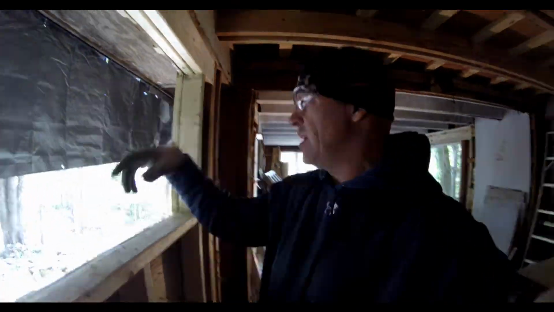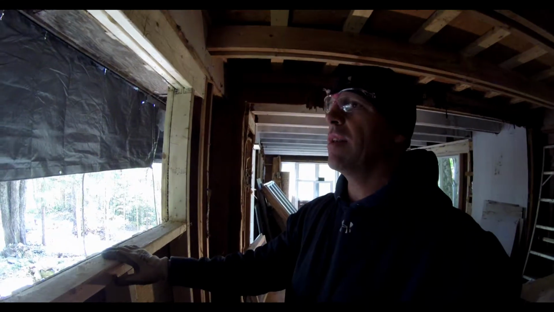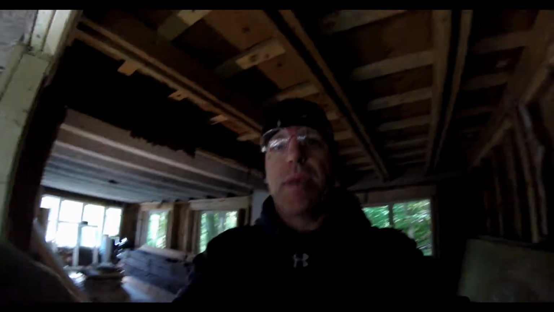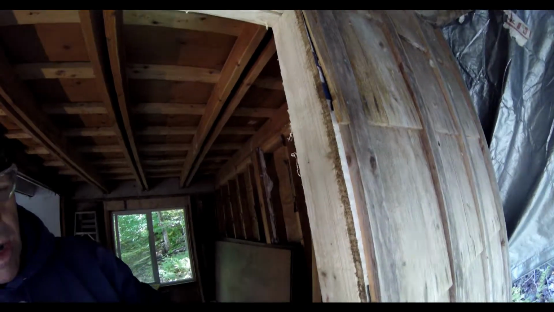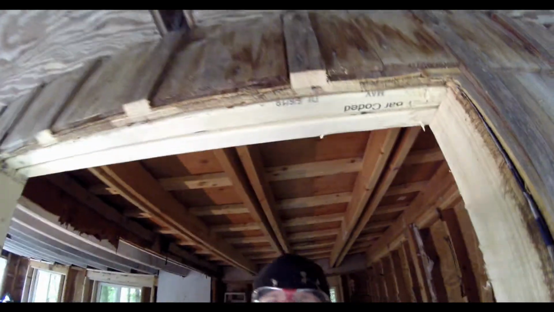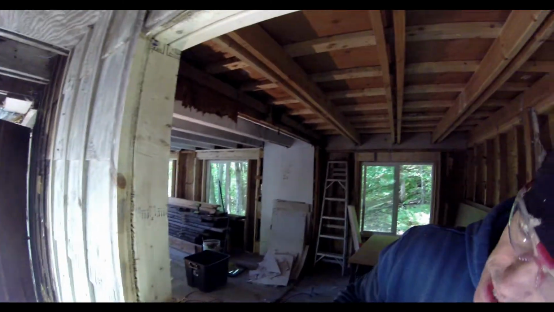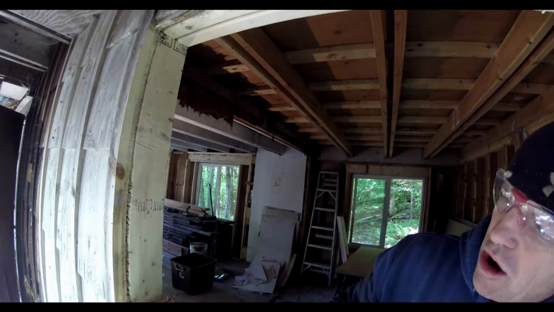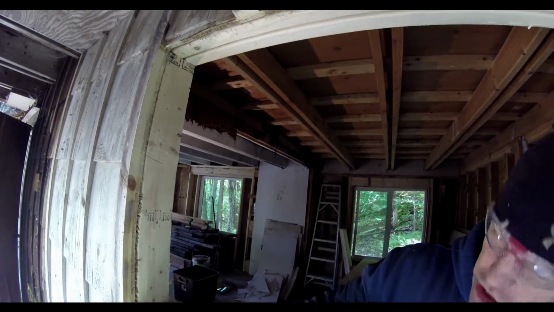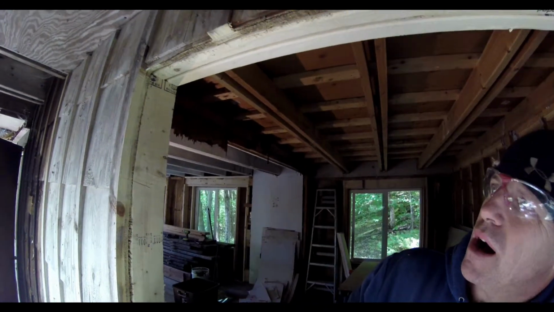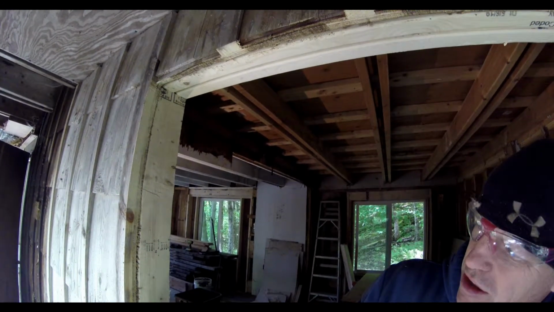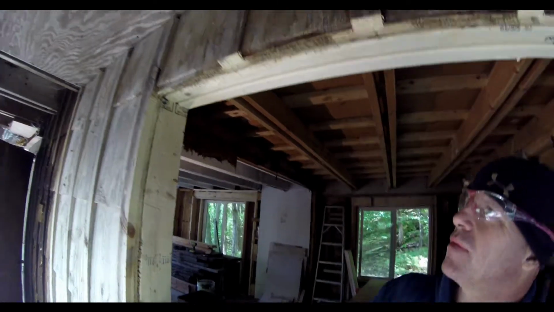Alright, so now I got the rough cut opening. I'm going to clear all of these shingles around the sheathing, around the window, get those out of the way, and also make sure that the sheathing is screwed up tight to the new framing, and then I'm going to slide the window in. In theory, the window should just slide right in. We'll see how that goes.